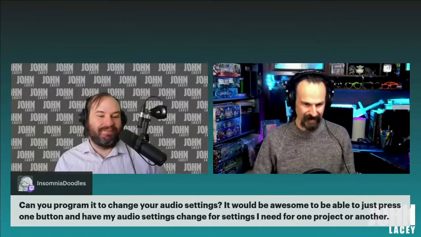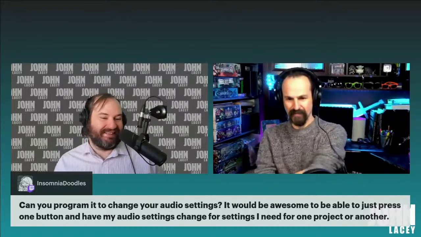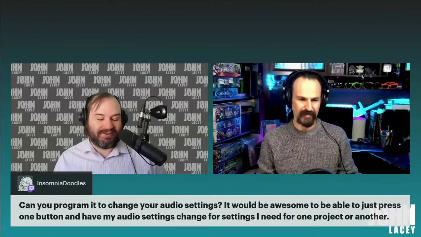So that's the Stream Deck Plus. It sort of has the buttons. It has a touch screen. And it also has some switchable knobs. So you can certainly do that.